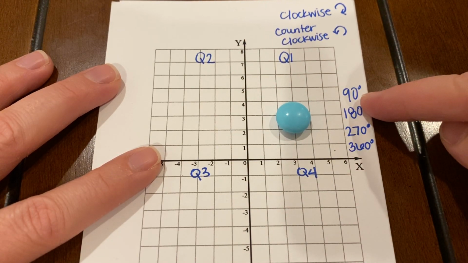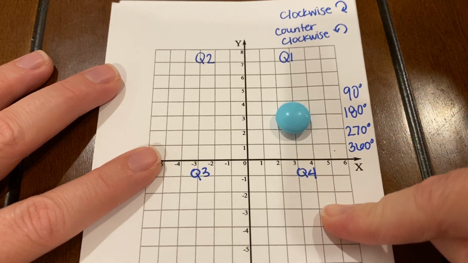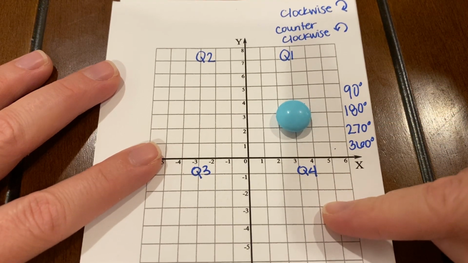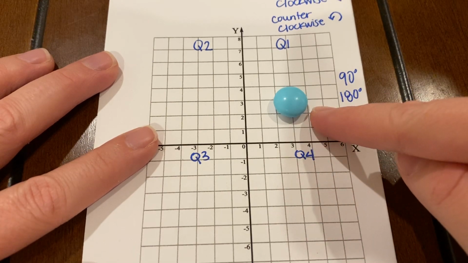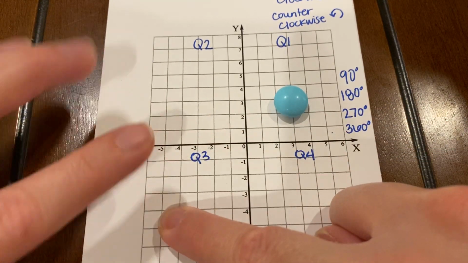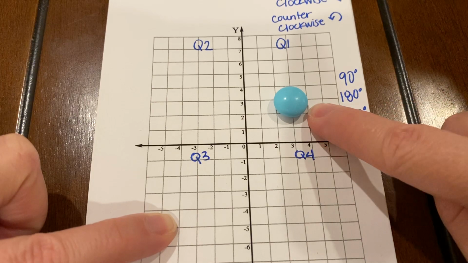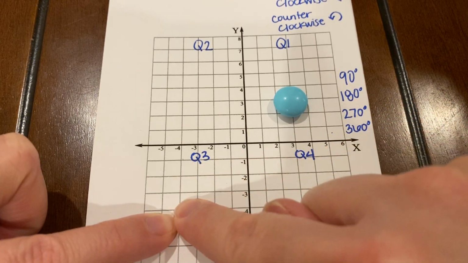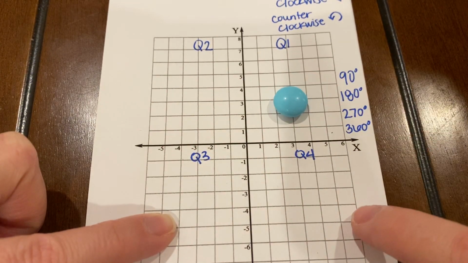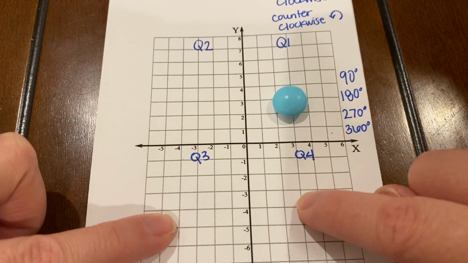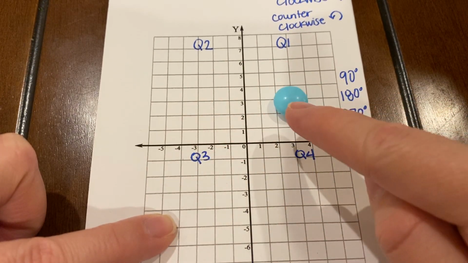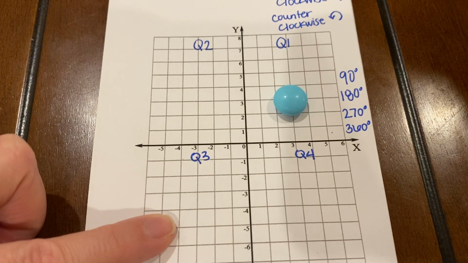So 90 degrees would be 1 away, 180 would be 1, 2 away, 270 would be 1, 2, 3 away, and 360 would be 1, 2, 3, 4. It would end up where it started.